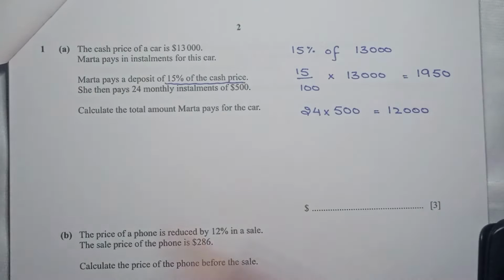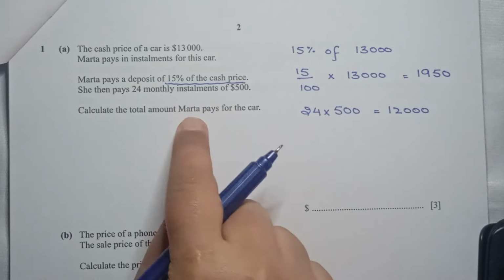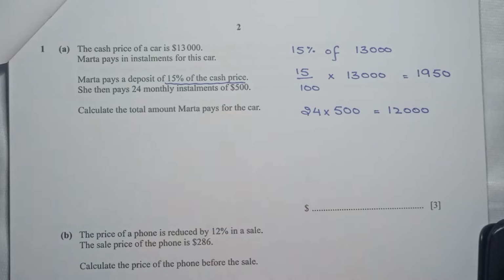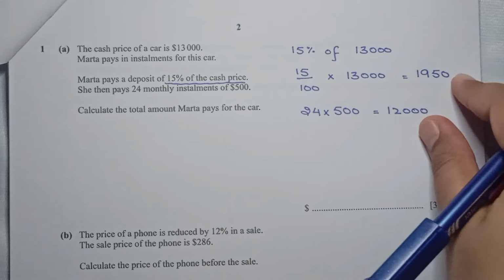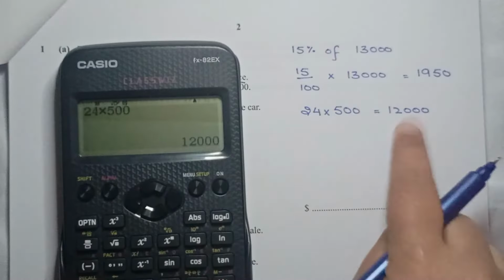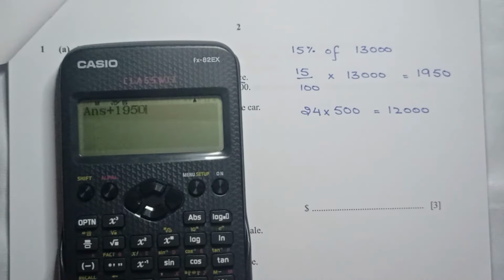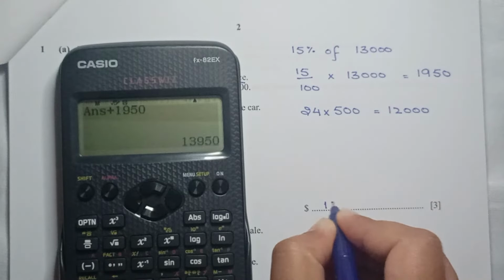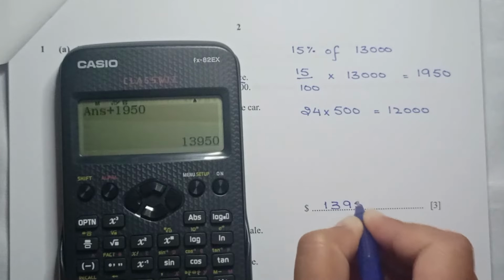Now calculate the total amount Marta pays for the car. So we need to find the total. We need to add both of them. So 12,000 plus 1,950 would be $13,950.